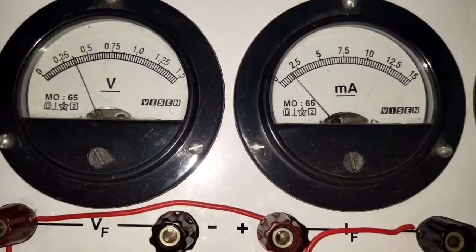Next is 15 divisions on the voltmeter, and check your milliammeter readings, divisions. What is the pointer? Okay, stable at.